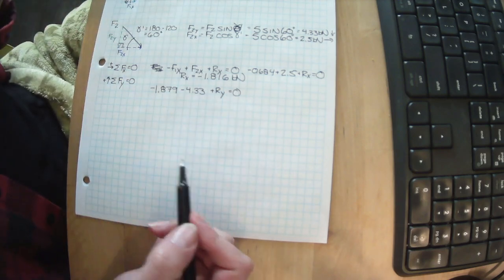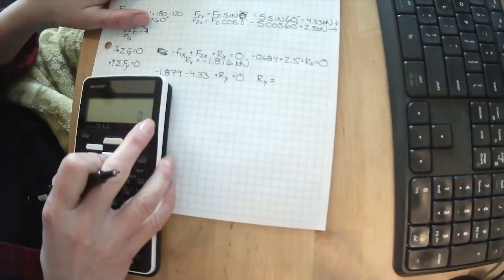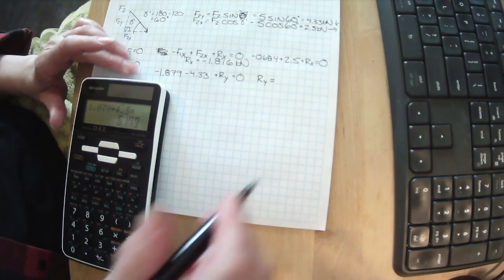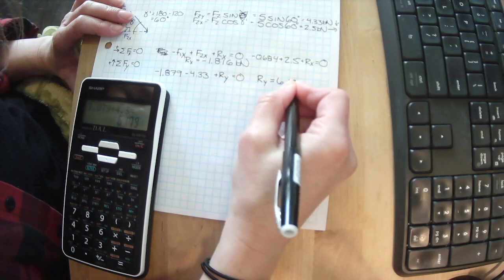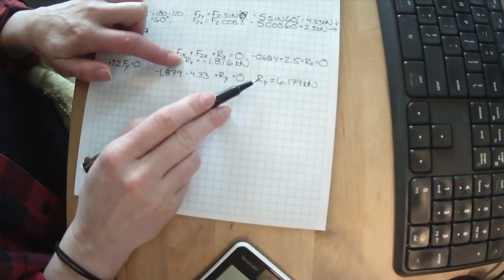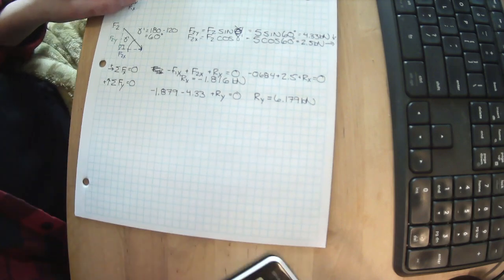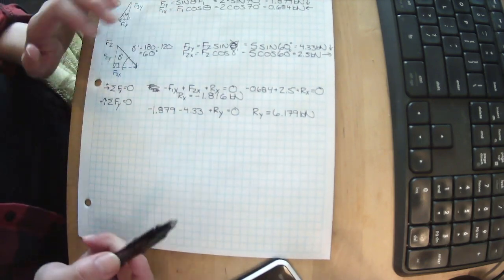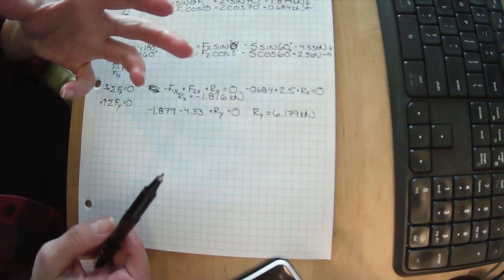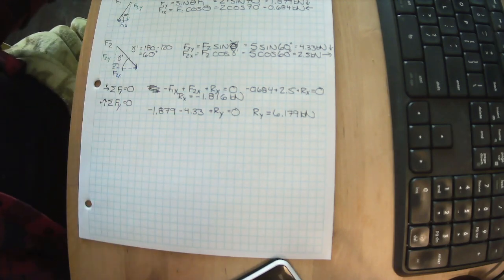We don't know what would stop this from moving, but we need our y. Our y is 1.879 plus 4.33, or 6.179 kilonewtons. So we need these two reactions to stop this thing from moving. Now, you could figure out what the sum of the x's are, the sum of the y's are, figure out what the total force acting on it is, and then figure out the equal and opposite reaction.